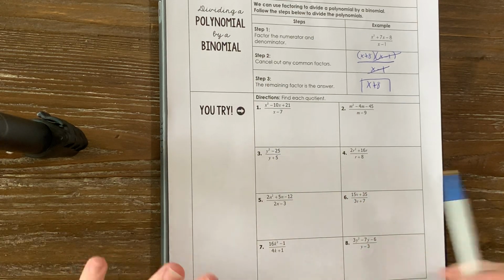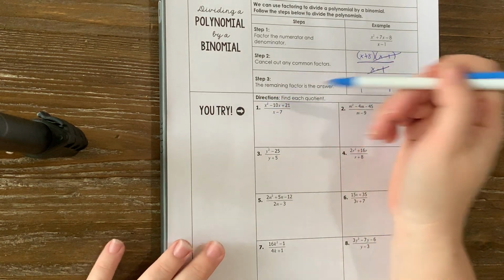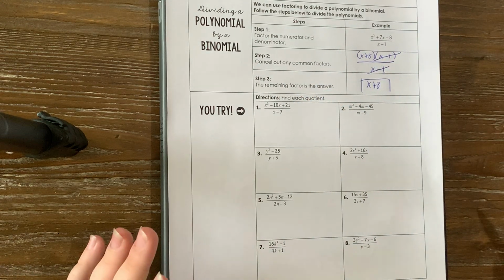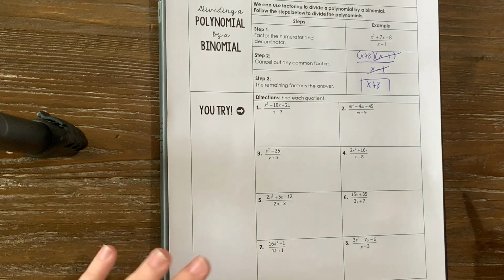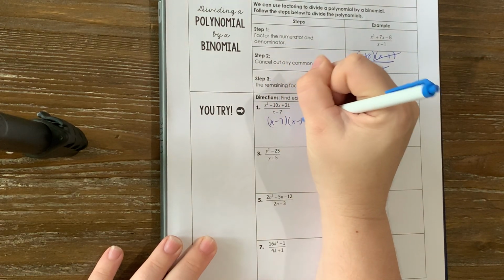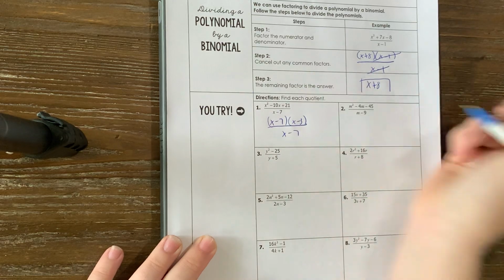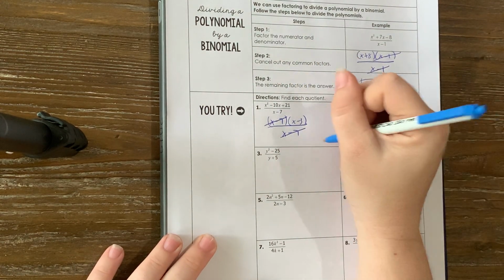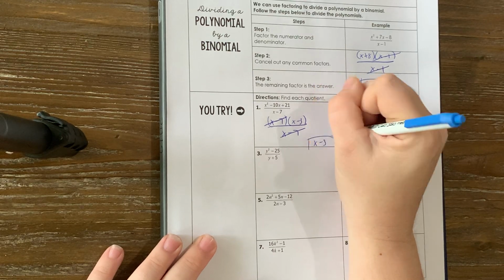Okay, some more examples of that. On number 1, we want to factor the numerator. What multiplies to give you 21 and adds to give you -10? That's going to be -7 and -3. So you say x minus 7, x minus 3. We have common factors here, so those are going to cancel each other out, and you're left with x minus 3 as your answer.